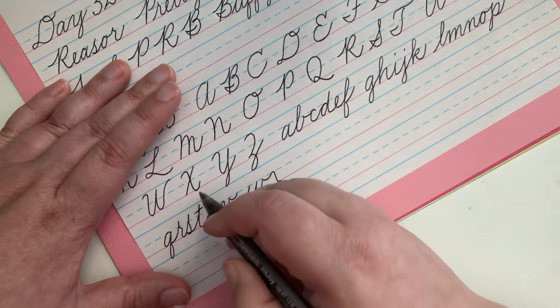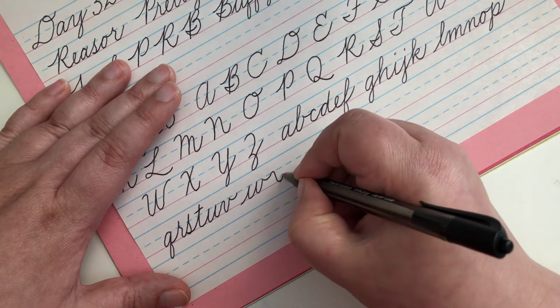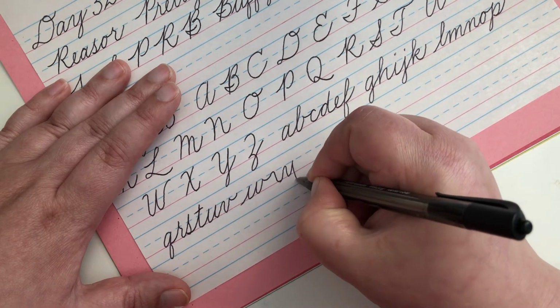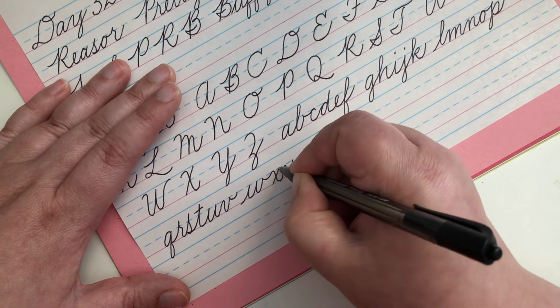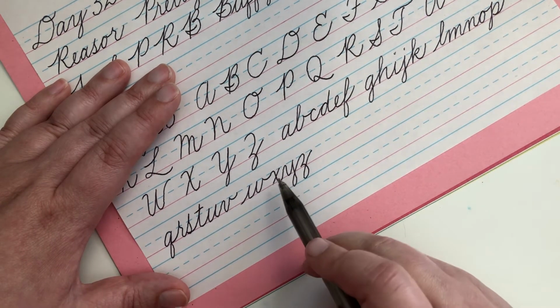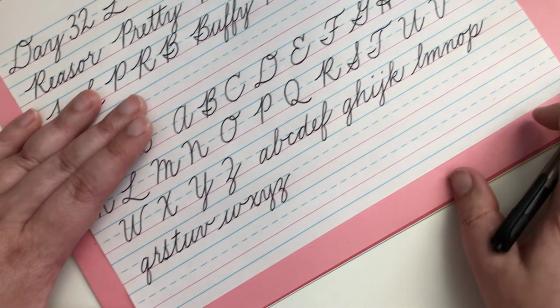The same thing we did with that capital X we do with the lowercase x. Y, Z. Where our slant isn't a slant. It goes straight down.